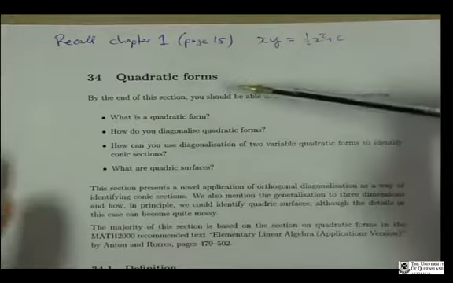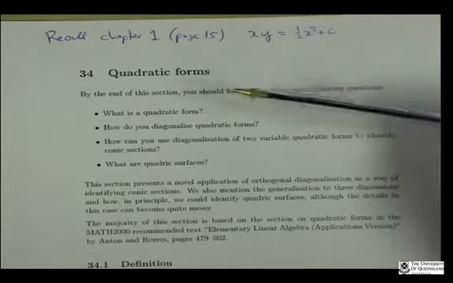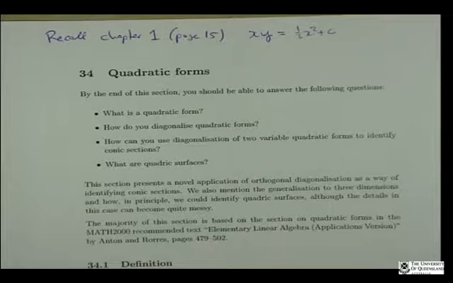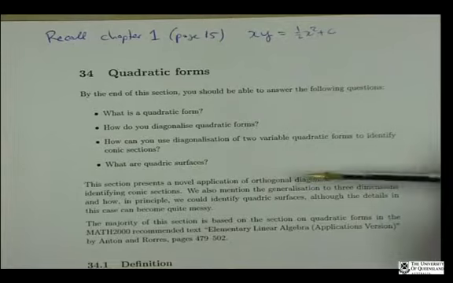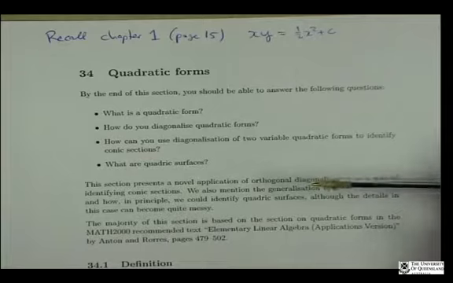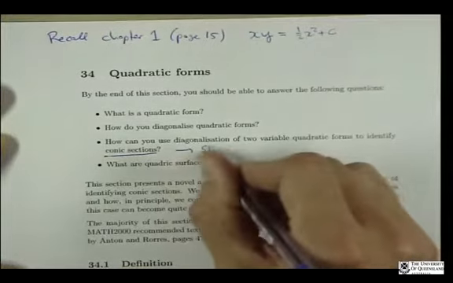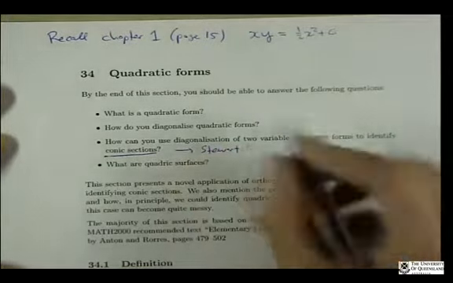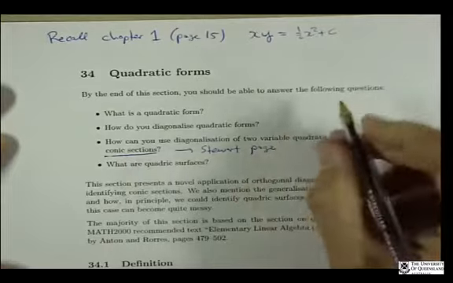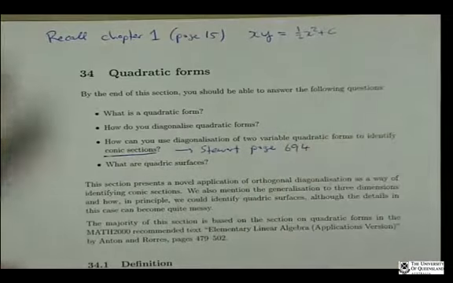In fact, I guess this is one of the big applications of orthogonal diagonalization anyway, to classify all the conic sections. So these conic sections, you'll find some discussion in Stewart on page 694. There's a section on conic sections. There's a chapter or a few pages discussing conic sections in Stewart.